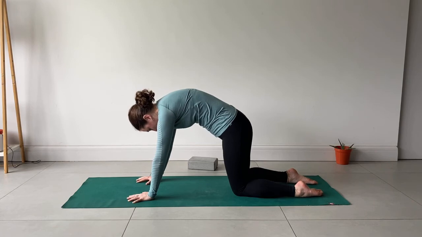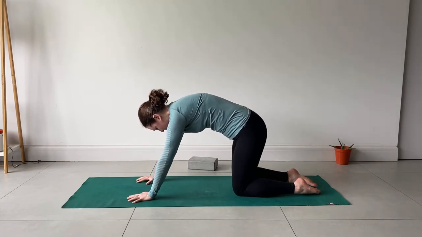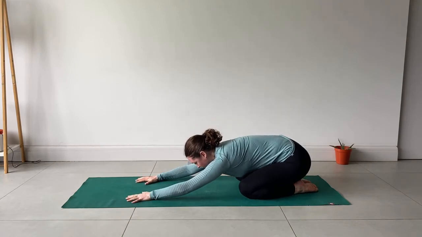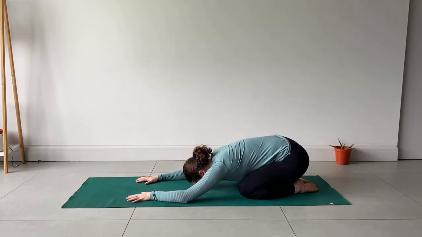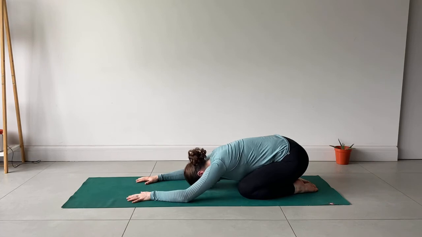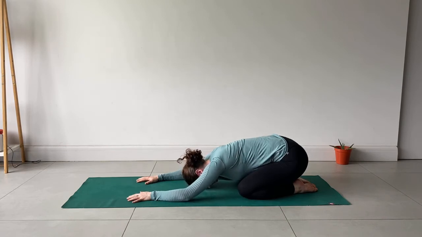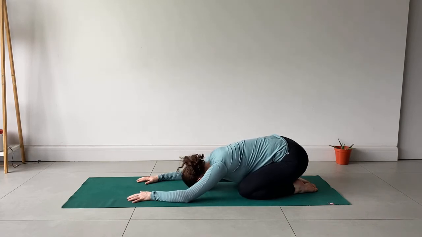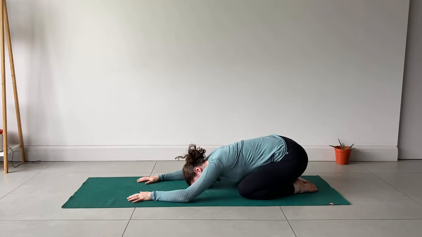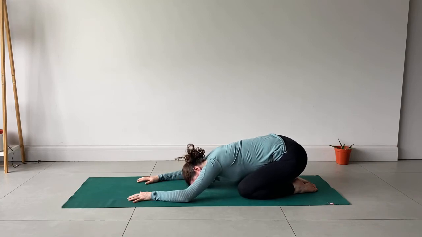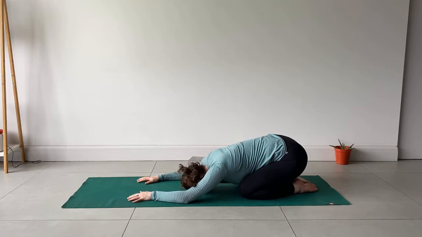pressing up into the space between the shoulder blades. And then as you exhale, sink the hips down and back. Bring the big toes to touch. Rest the forehead all the way to the ground. And then just gently roll the forehead, side to side. Good, take one more of these.